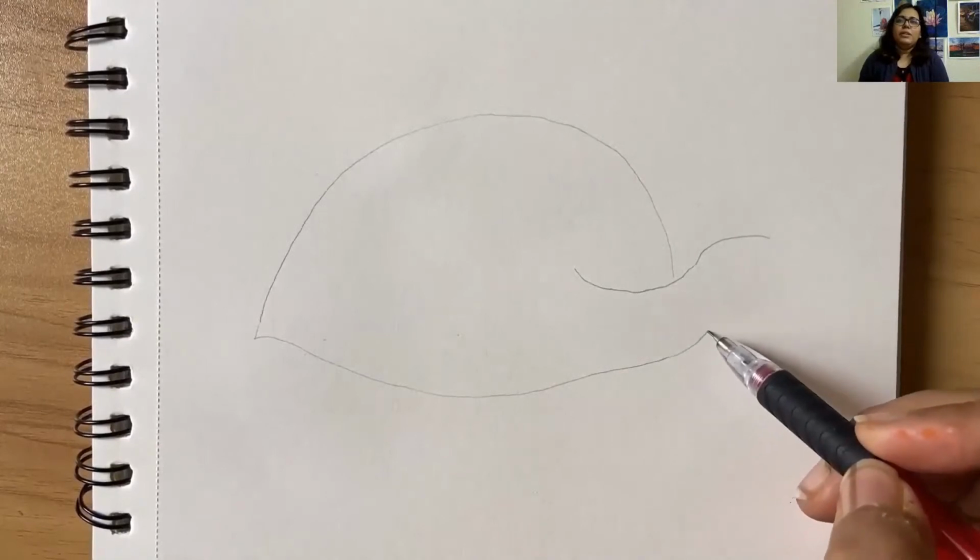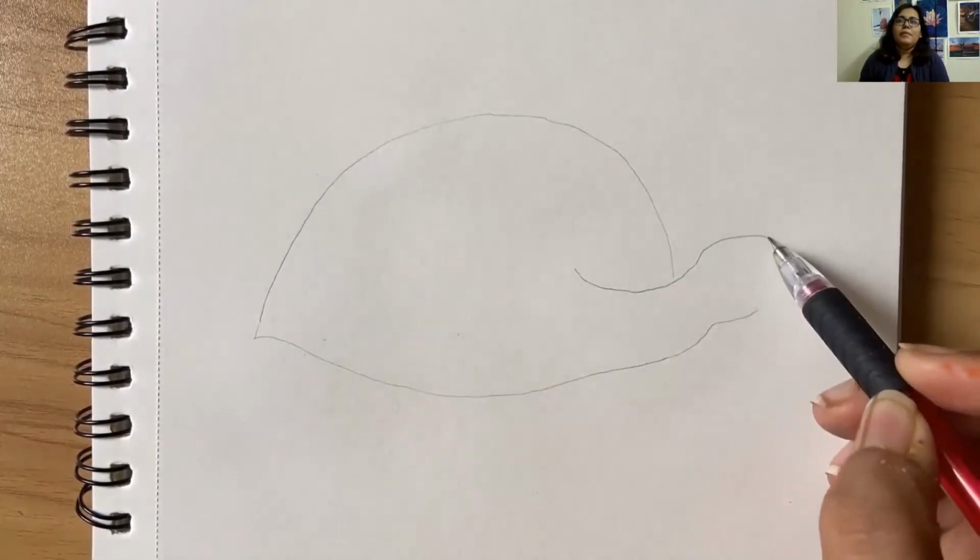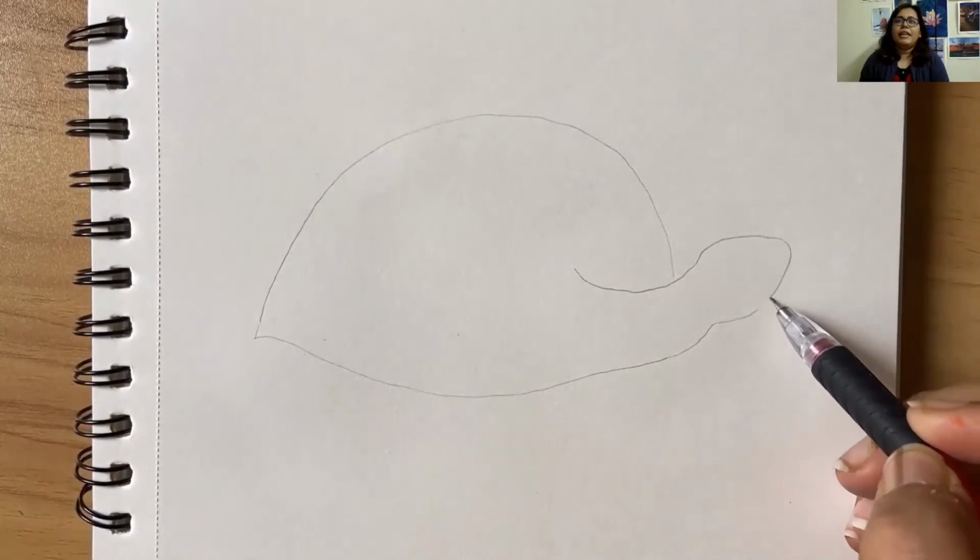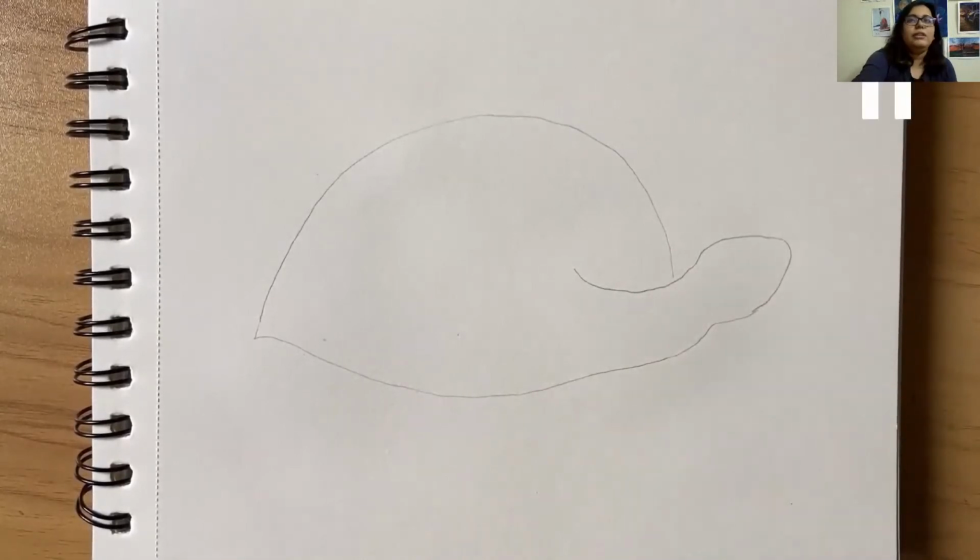Then next, we'll just join this up and make a U-shaped structure like this. So this is your turtle's head. All right. Everybody complete this first. We are almost done with the drawing. So first one outer structure like this, one lower structure like this. From inside, we'll make a U-shaped structure like this and then join it up. Very, very easy. Everybody first quickly complete this.